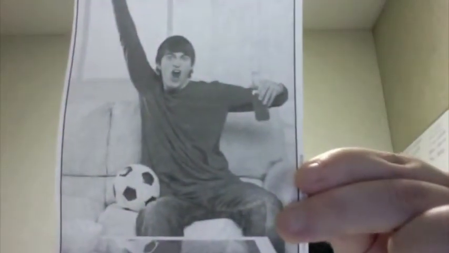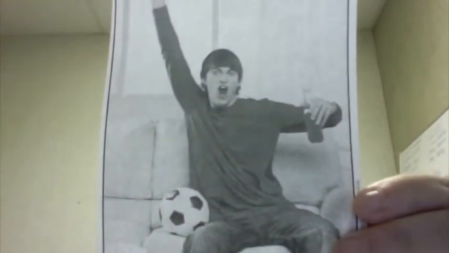And the other visual clue I see here, two others. I see a soccer ball, and I see a remote in his hand. So that's giving me the information that he's watching a TV show, probably about soccer. So I'm guessing he's watching a soccer game, and his favorite team is winning. So that's the emotion and the visual clues in this picture.